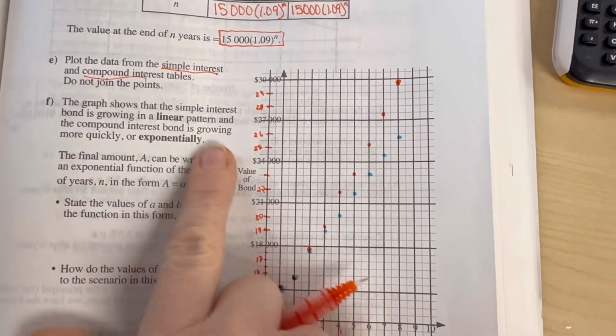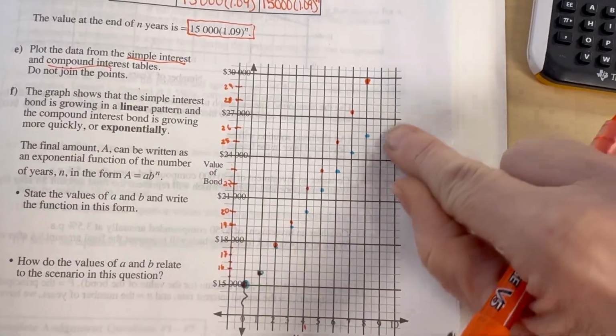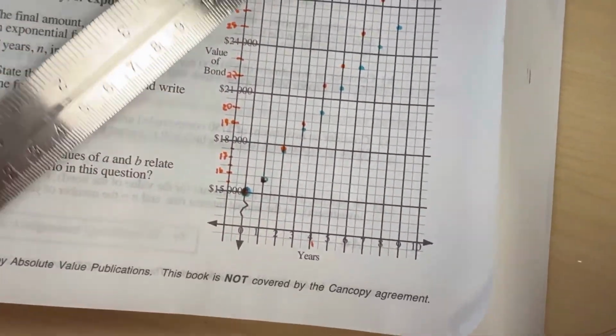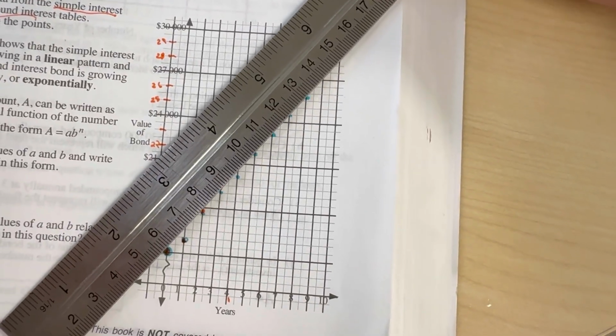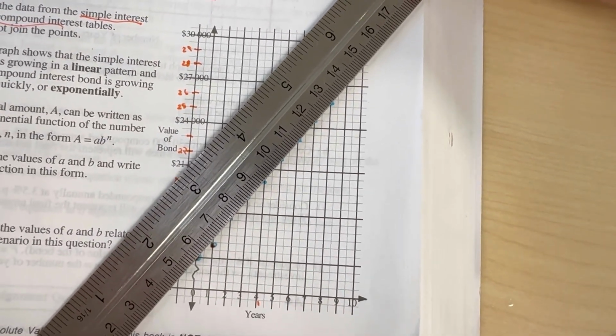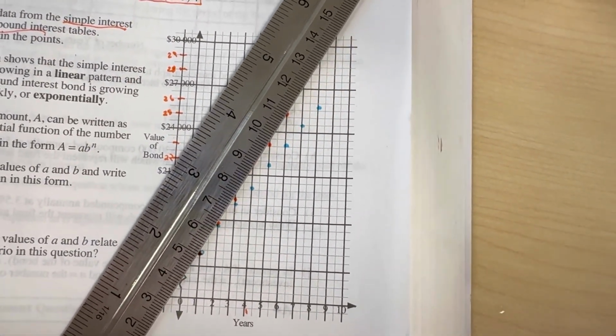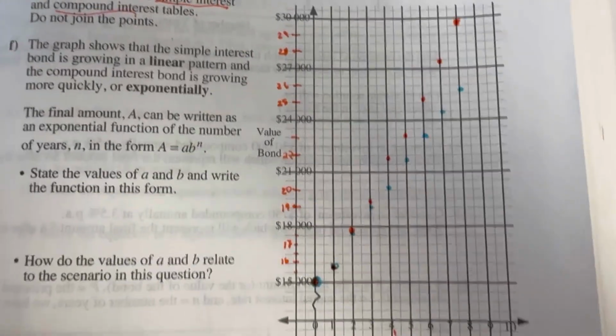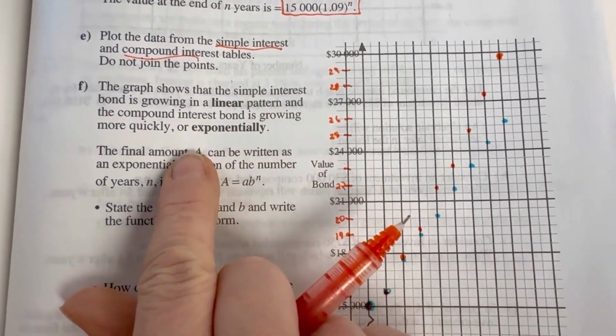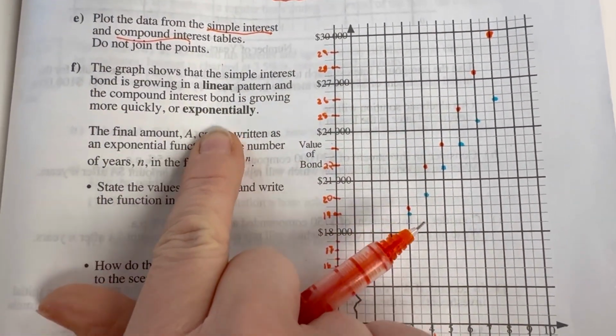The graph shows that the simple interest is growing linearly, so that's just a straight line. If we grab a ruler, we see that it fits really nicely right there, whereas the ruler for the orange doesn't really fit because it's an exponential form, okay? So the graph shows that it's exponential.